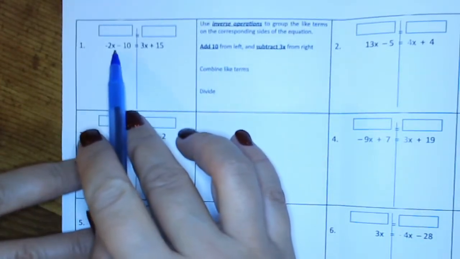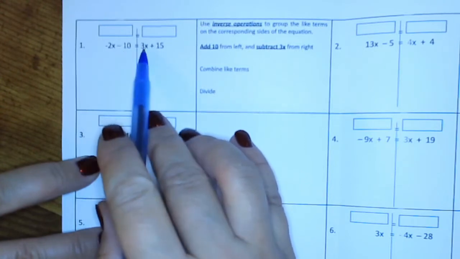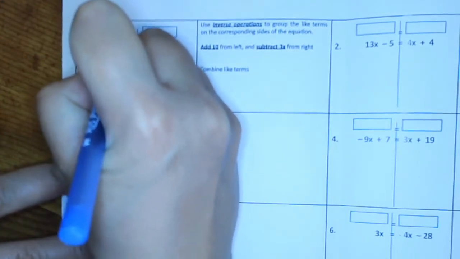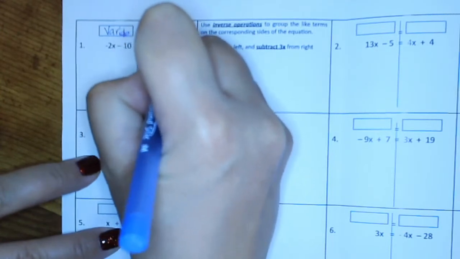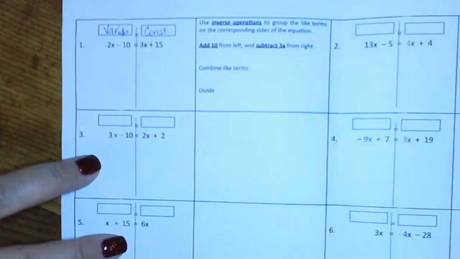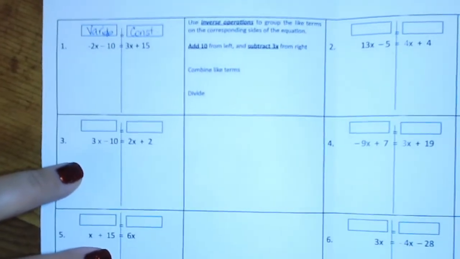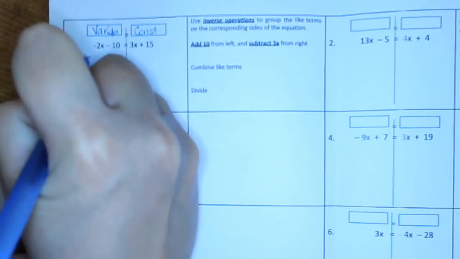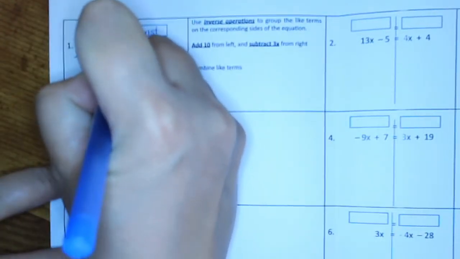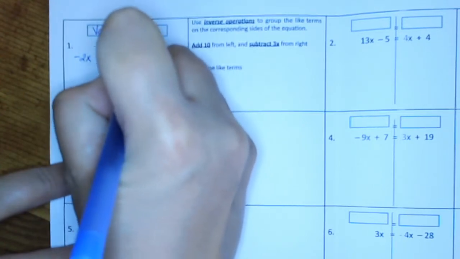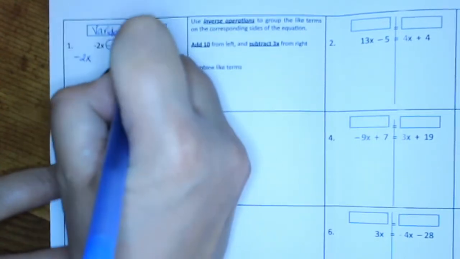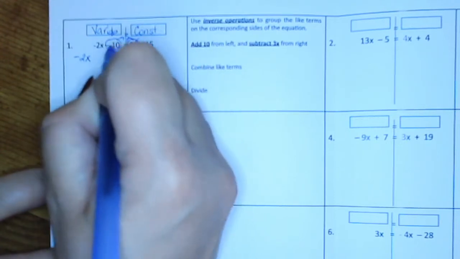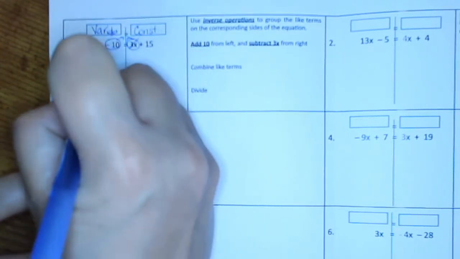-2x is a variable term. -10 is a constant, equals 3x plus 15. So I want variables on the left, constants on the right. So I have to use inverse operations to group the terms where they belong. So I have -2x. This one doesn't belong here, but I do have this 3x that I'm going to move over and inverse the operation: cross the line, change the sign.